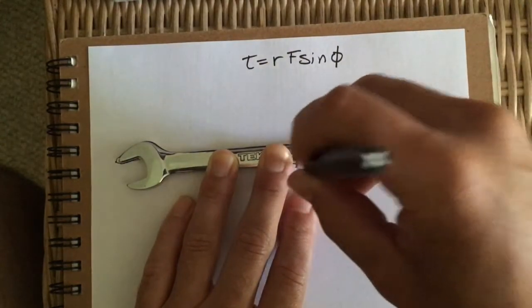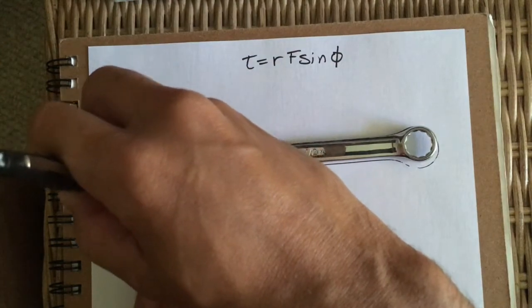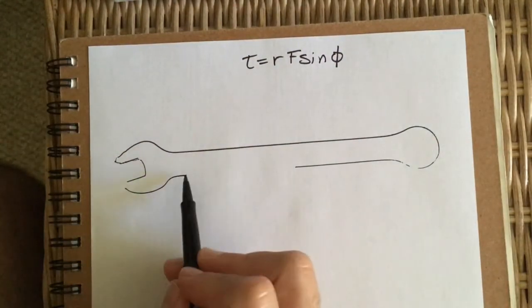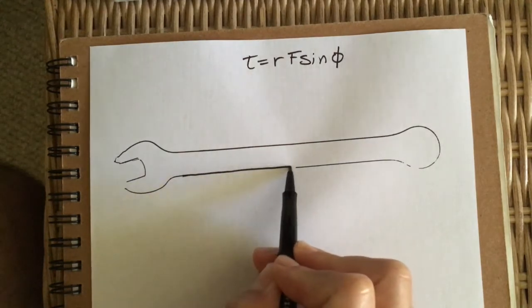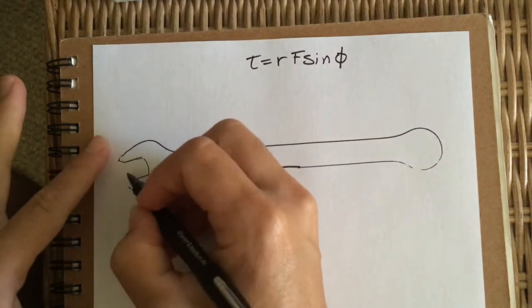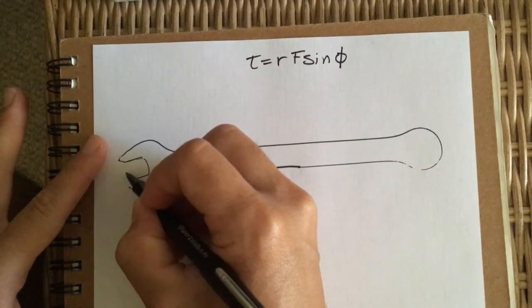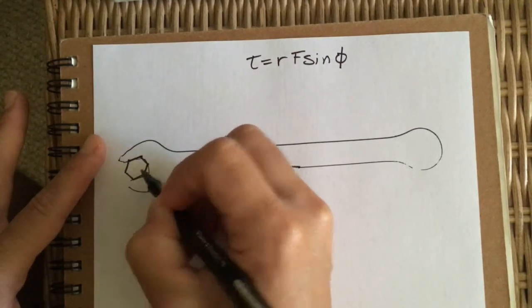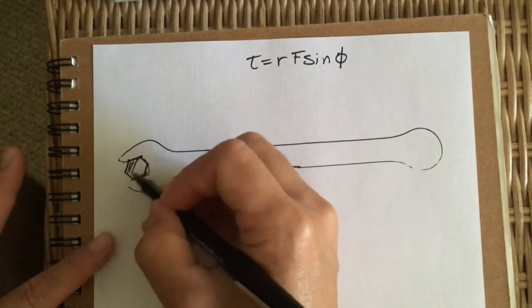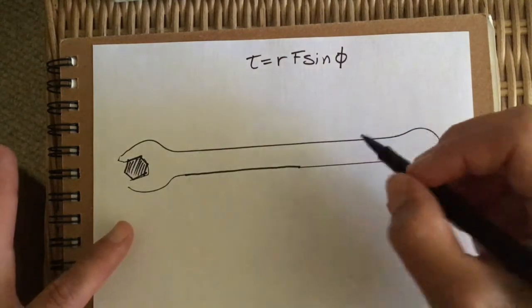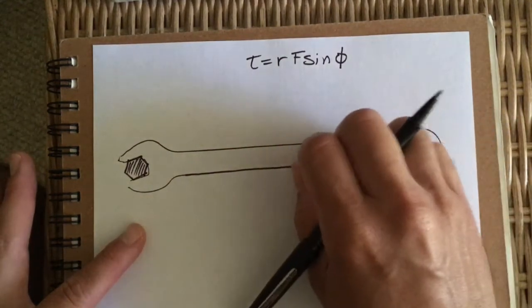I'm just gonna trace this one I have. Okay, so let's say you take a wrench and you have a nut right here that you're gonna turn. And you're going to hold the wrench maybe right here.